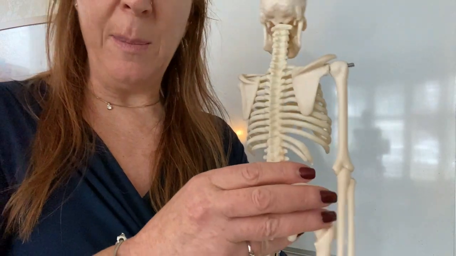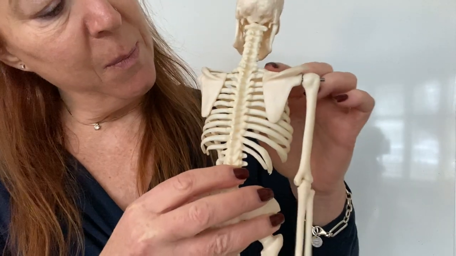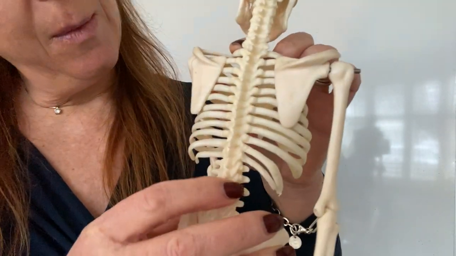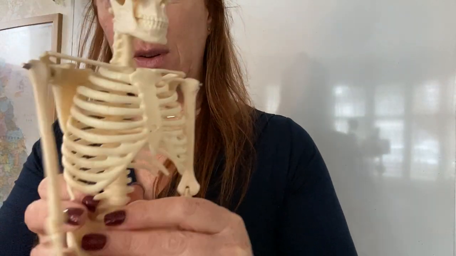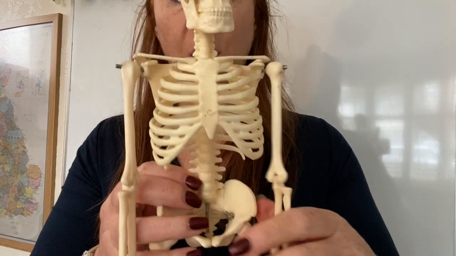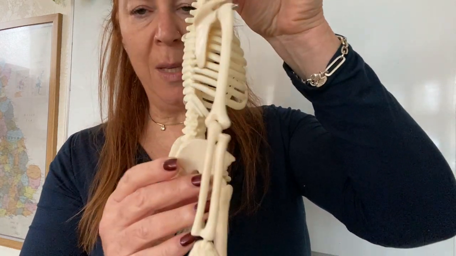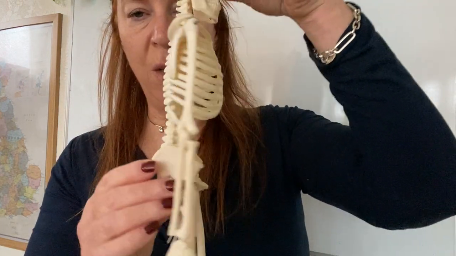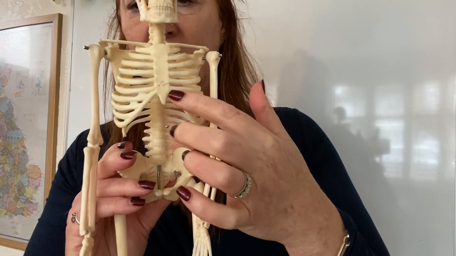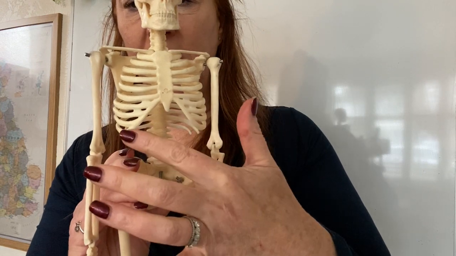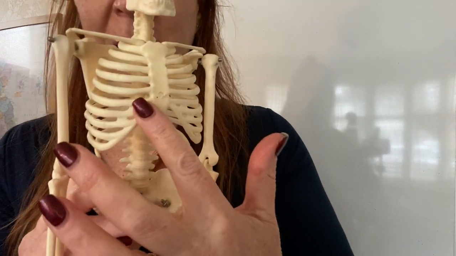All 12 pairs of ribs attach to the vertebrae at the back, all the thoracic vertebrae. So 7 true, 3 false, and 2 floating, all attached to the thoracic vertebrae, and the first 7 attach directly to the sternum, and the 3 false attach to the sternum, but they have this cartilage. You can't really see it too well here, but this is represented as cartilage.